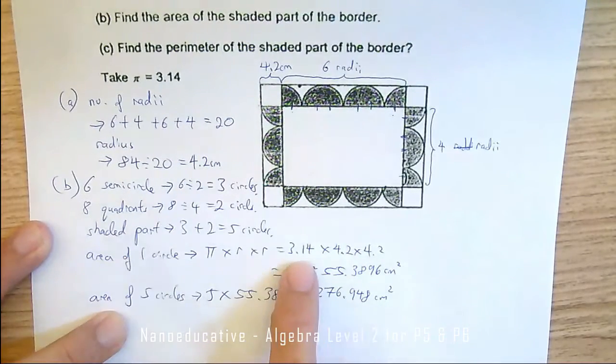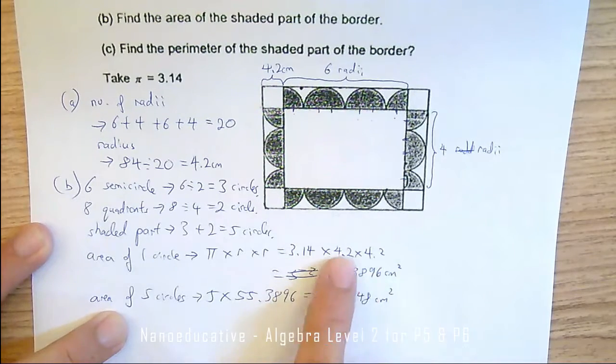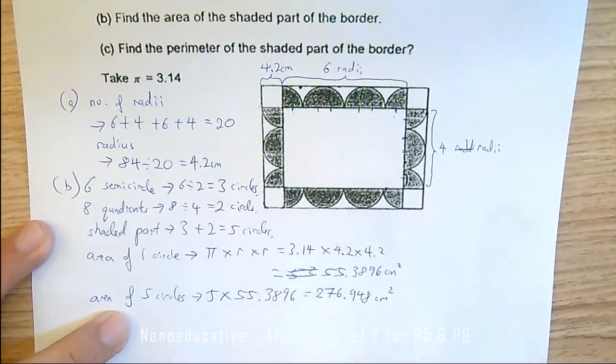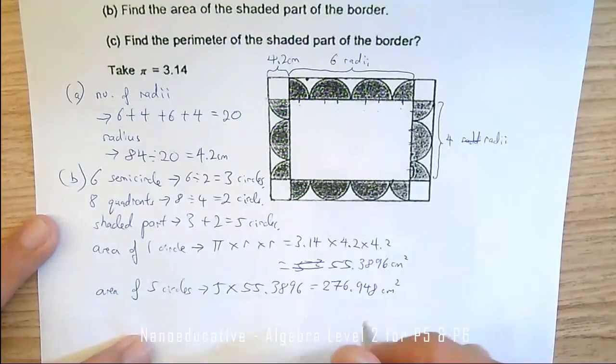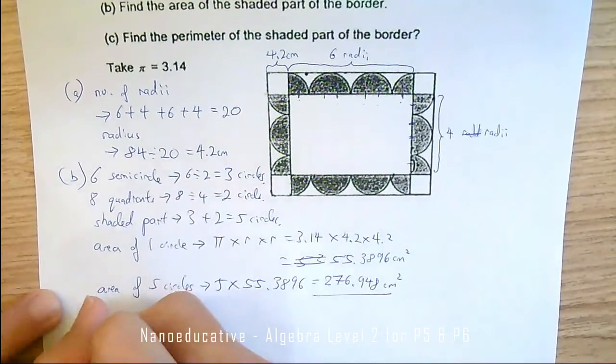The area of one circle is pi times r squared. We are using the same radius and we get this. So everything makes sense. So it's fine. Relax, calm down. It's going to be okay. Okay, so we got our part B. So let's go to our part C over here.